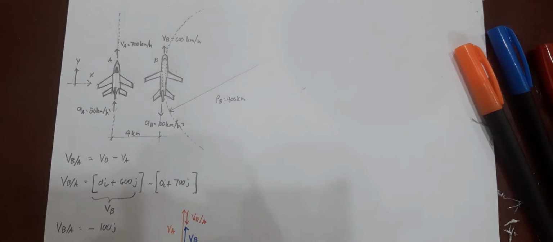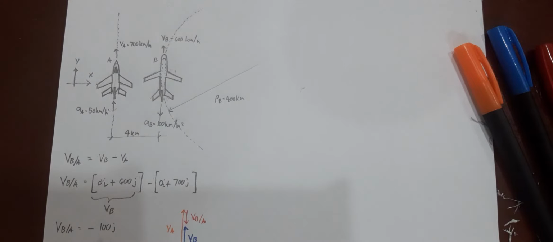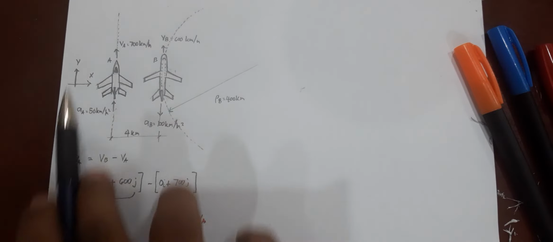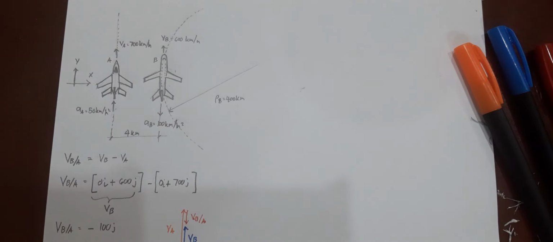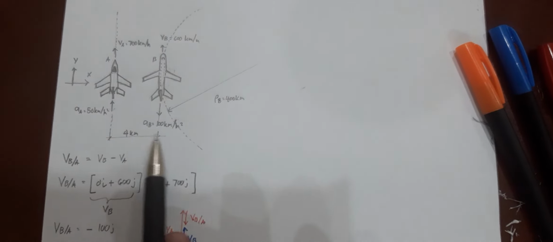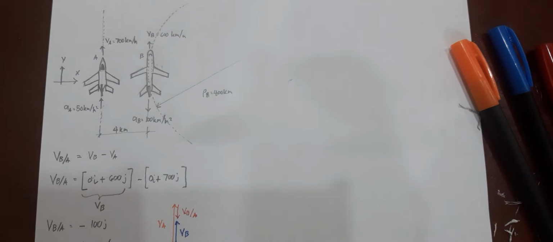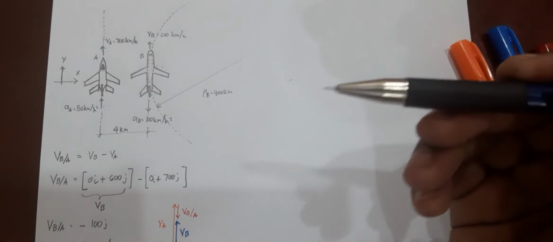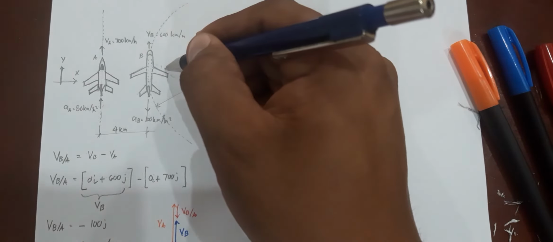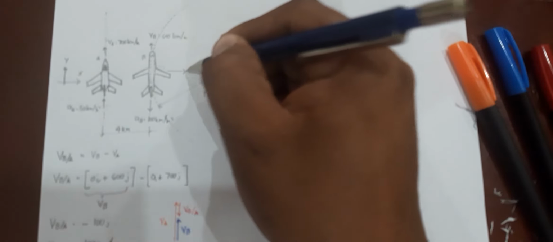Next, for velocity of A, I'm sorry, what I talked about is acceleration of A. Next, for B, you have your y component for the acceleration, and you also have the x component. What is the x component? The x component would be your normal acceleration, a n.